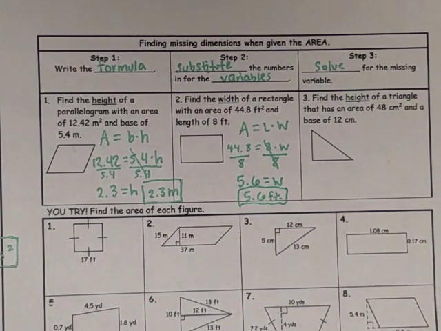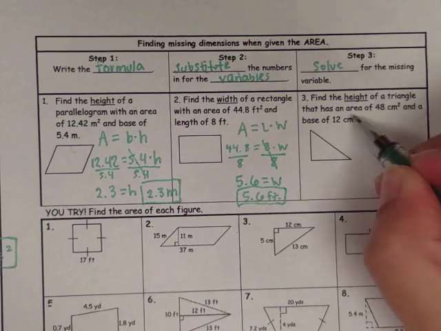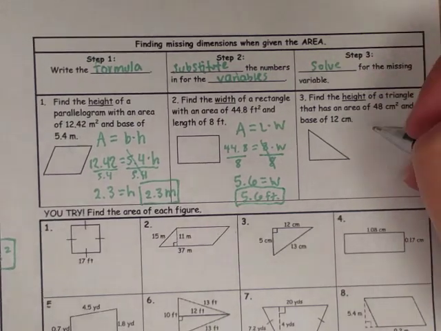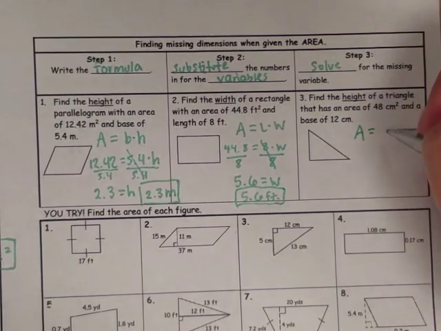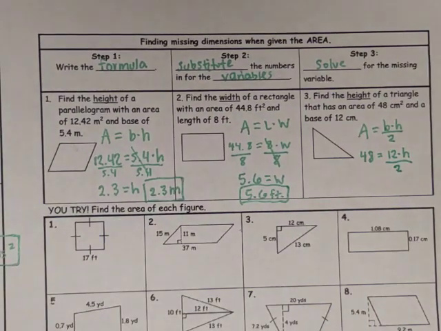All right. And then my third problem: find the height of a triangle that has an area of 48 and a base of 12. So area of a triangle is base times height divided by 2. My area is 48. My base is 12. My height, I don't know, but then I'm going to divide by 2.